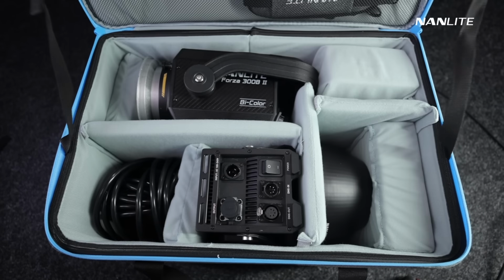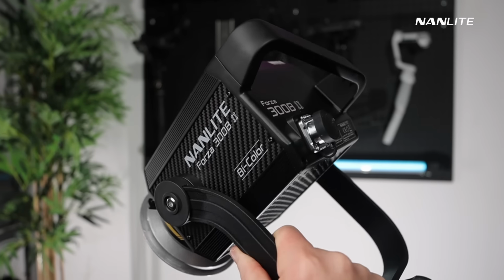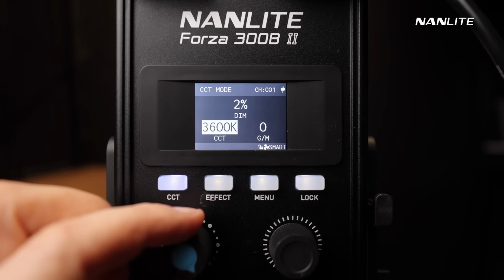Fake window light not only works great for product shoots, but also talking headshots like this one here. It allows you to create a mood, add some style, and makes the background of your videos look much more interesting. Now, how easy this effect is to pull off will depend on what light you use. The light that I'm using, for example, the Forza 300B2, is definitely a professional light, so it makes it a lot easier.